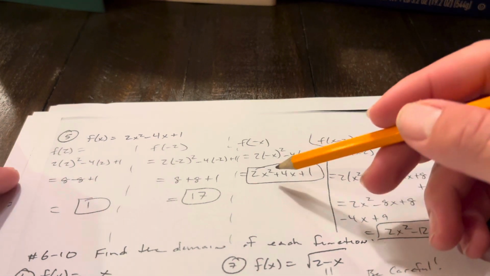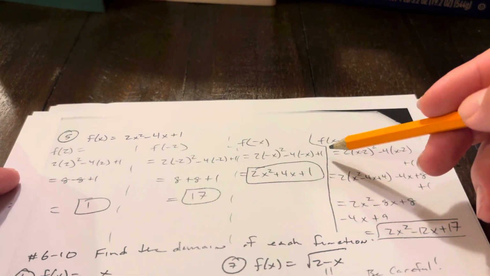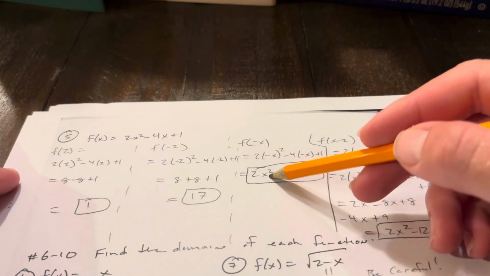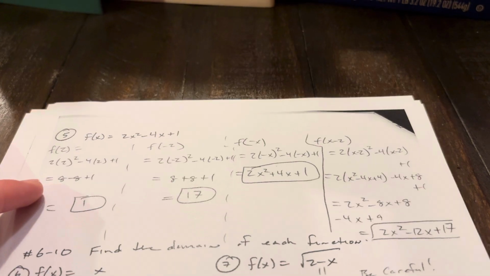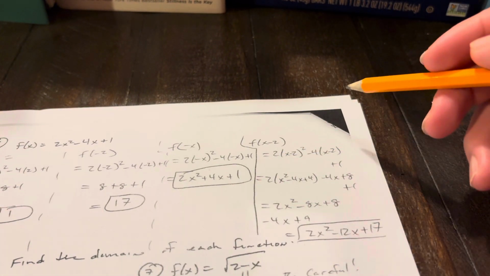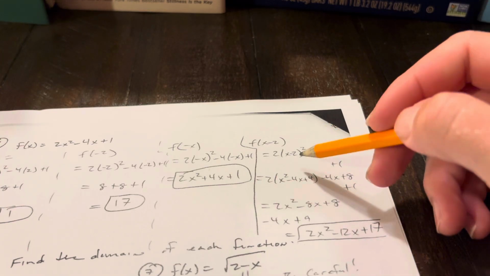Then f of -x: 2 times (-x) squared minus 4 times -x plus 1. A negative times a negative is a positive, so (-x) squared is positive x squared. All right, and then I have f of x minus 2: 2 times (x minus 2), all of it squared, minus 4 times (x minus 2) plus 1.